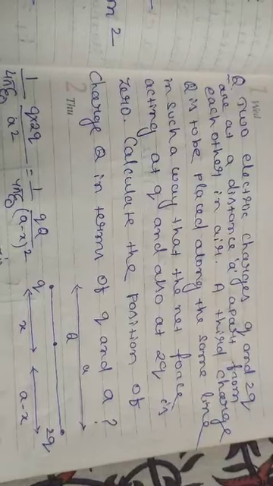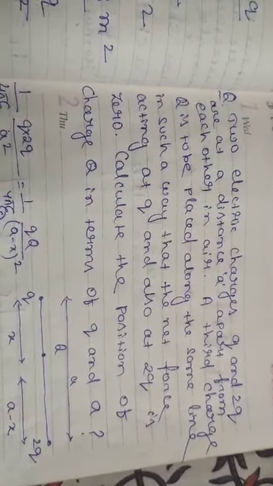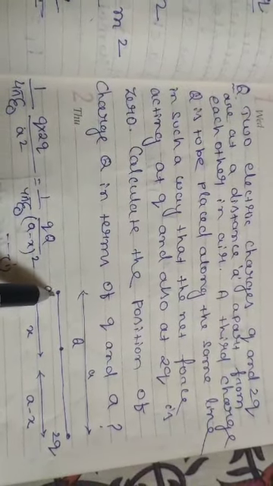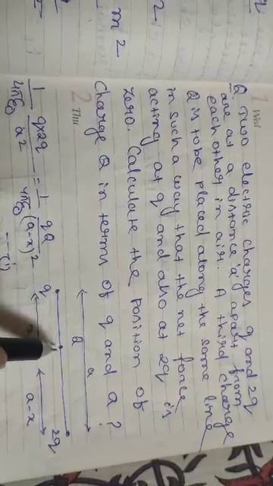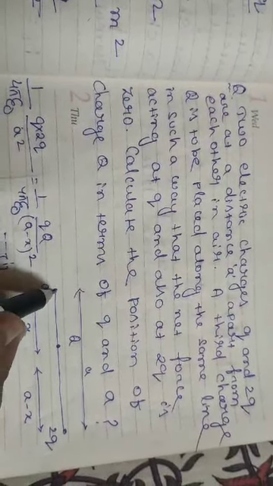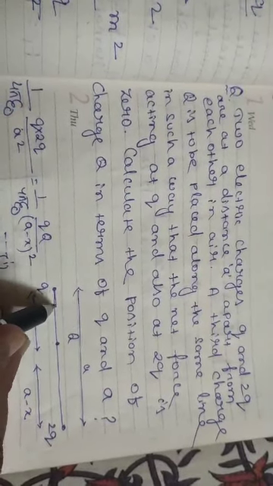How is it possible? If and only if the force acting on this q by this is how much? This is an attraction case. Suppose this is plus, this is minus, there should be an attraction.